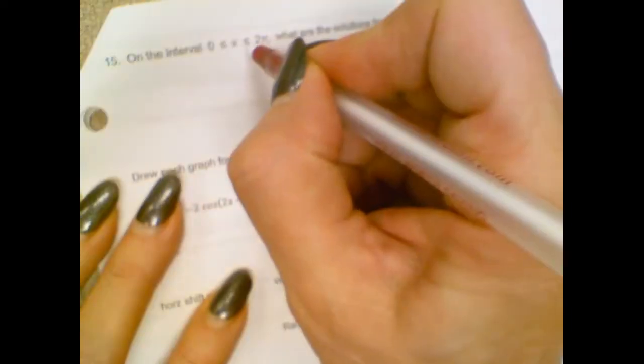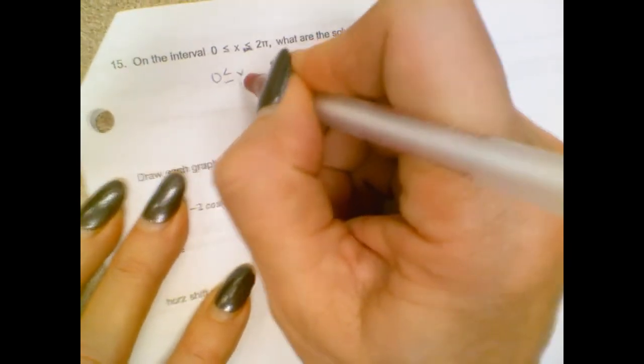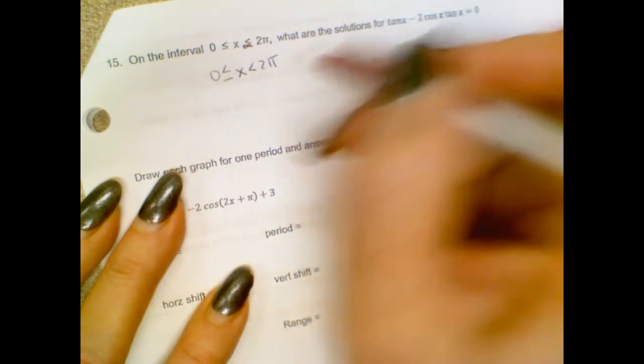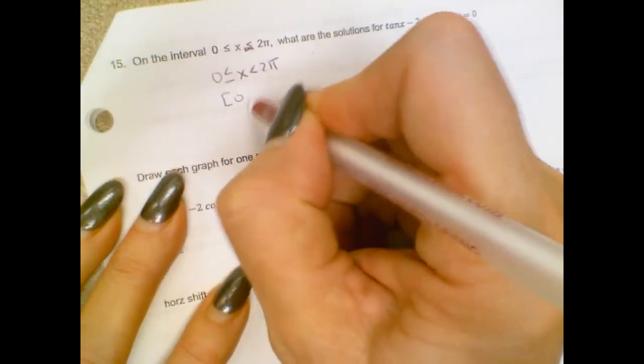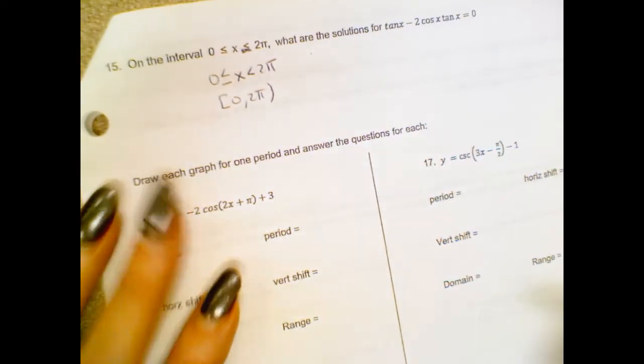This one says just 0 to 2 pi. Now technically this equal sign should not be here. This should be 0 to x is less than 2 pi. So in other words, 0 bracket, 2 pi parenthesis. That should be your directions. So this, in other words, it's radians.